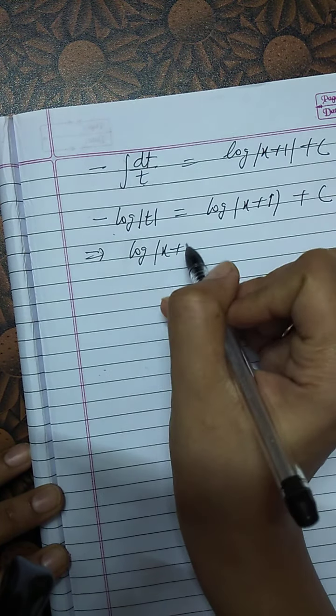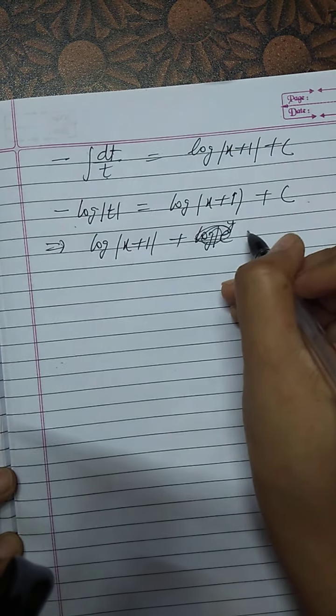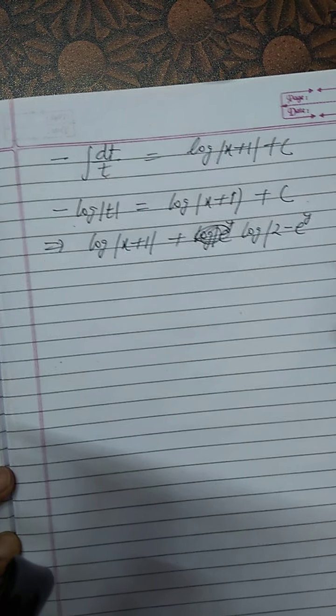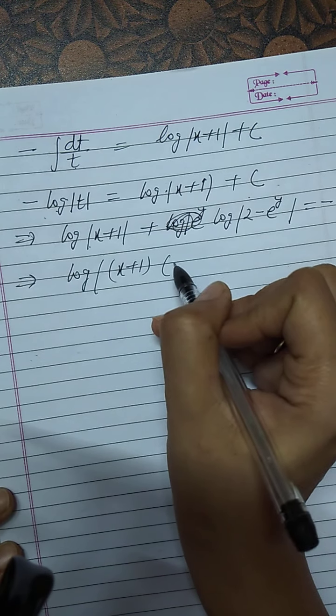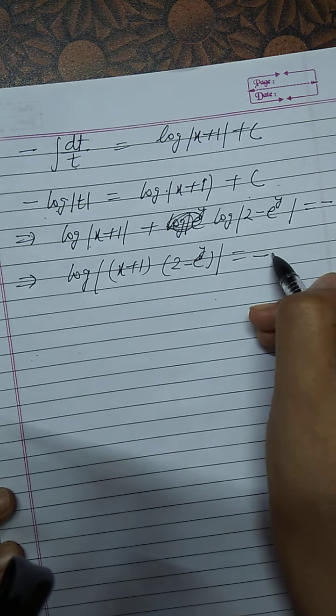What was t? It was, not e raised to power y, sorry, it was 2 minus e raised to power y. This was actually equals to, we are shifting this term to this side, so c we can take negative when I shift c to the left hand side. Log m plus log n, if I apply the property, we will get here log of x plus 1 into 2 minus e raised to power y is equals to minus c.